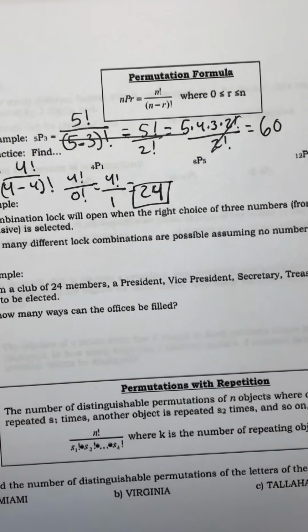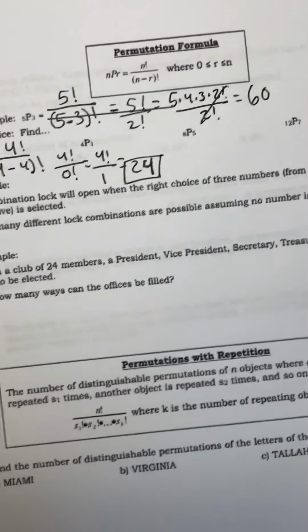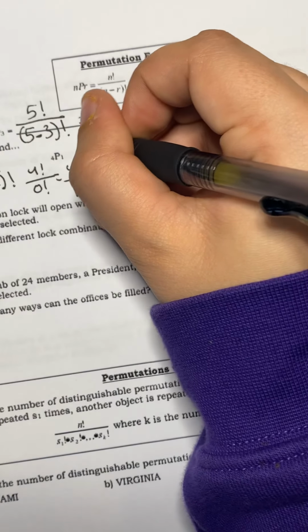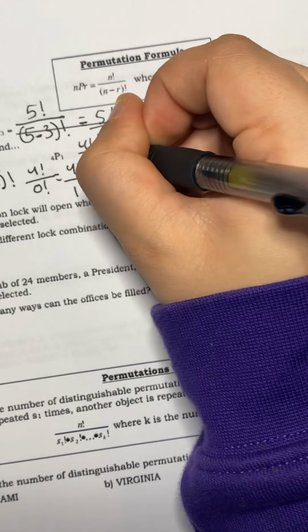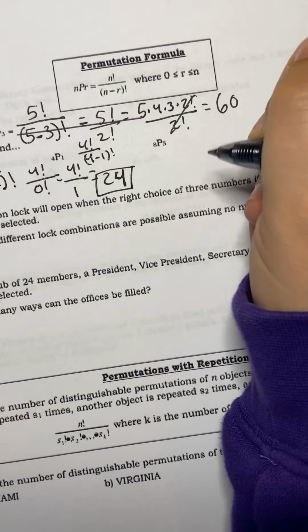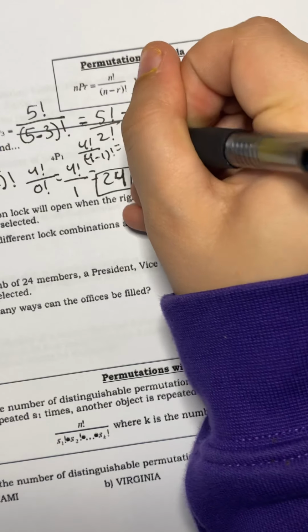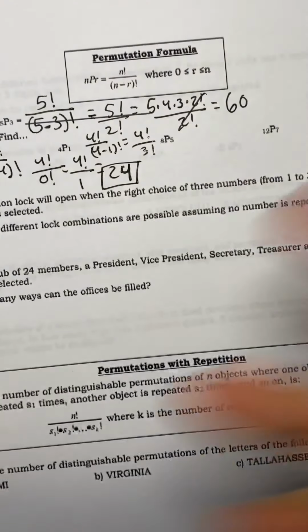So then we have 4, choose 1. This one is kind of like a duh, makes sense, but you don't really realize it until afterwards. But we have 4 factorial over 4 minus 1 factorial. Okay, so that becomes 4 factorial over 3 factorial.